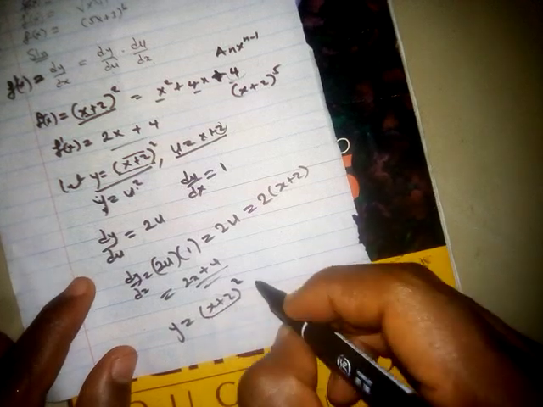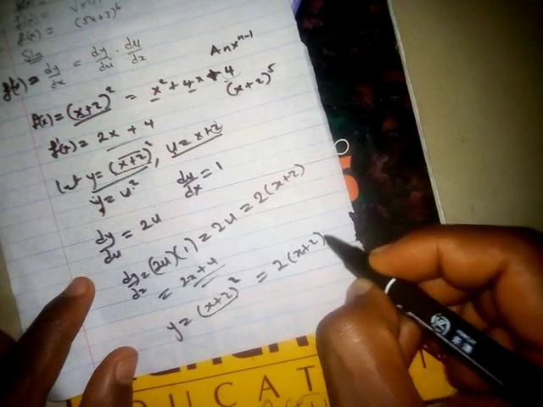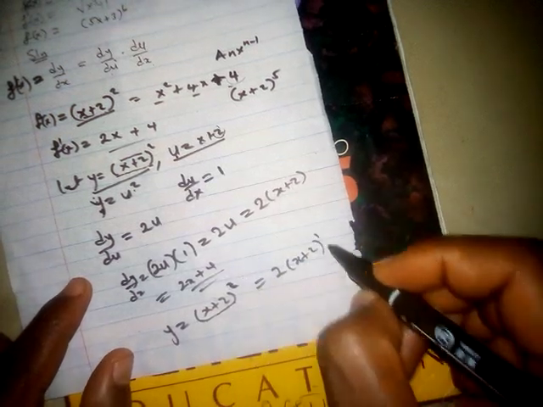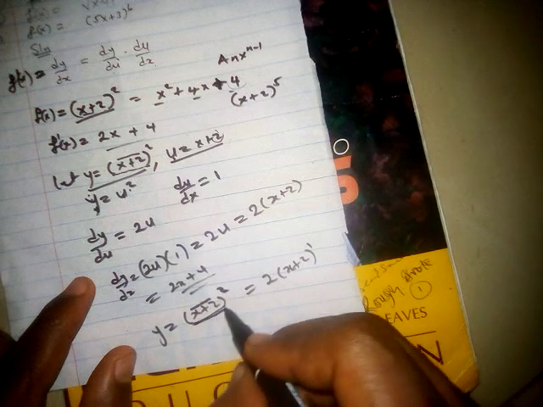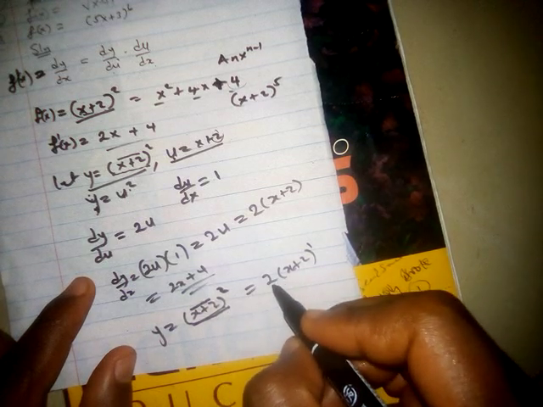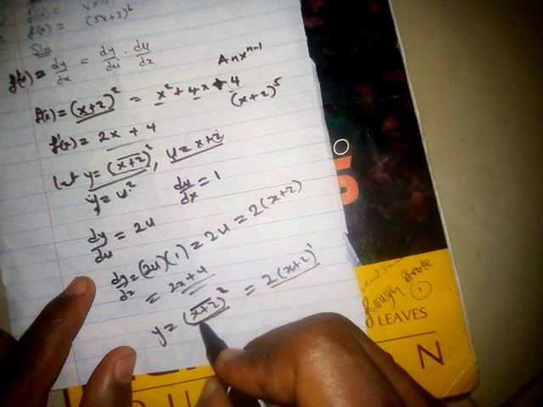So if I differentiate this, I have 2(x + 2) to the power of 2 minus 1, which gives us 1. Then I differentiate the inside. Remember, I'm differentiating the outer function, and differentiating the outside function gives me this. Now if you differentiate the inside, what do you have?